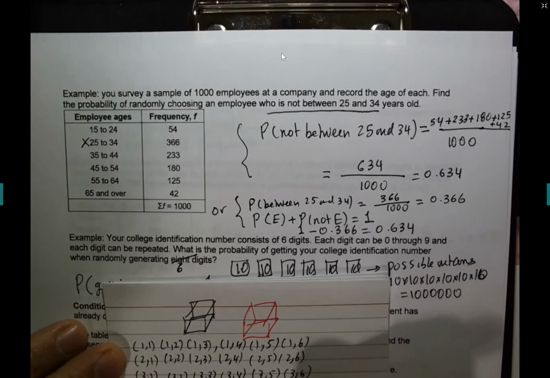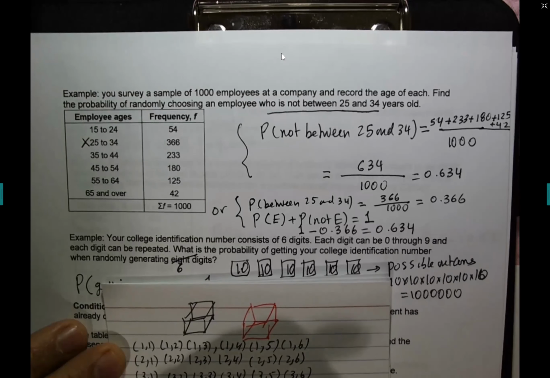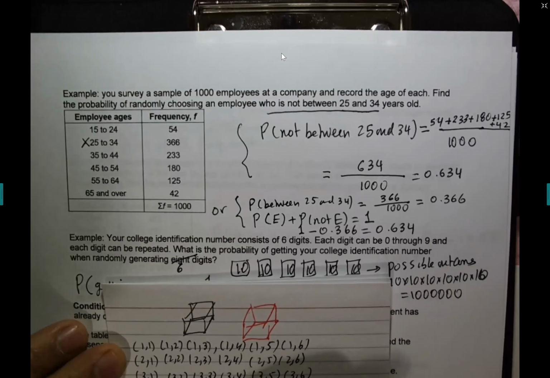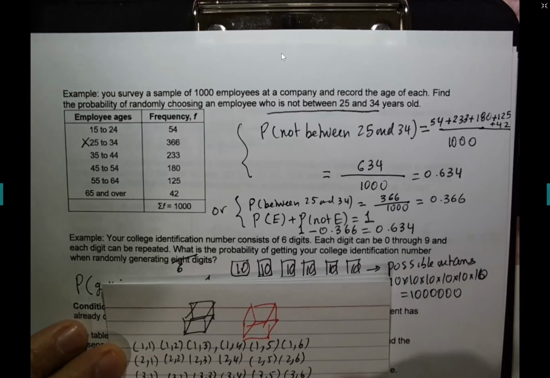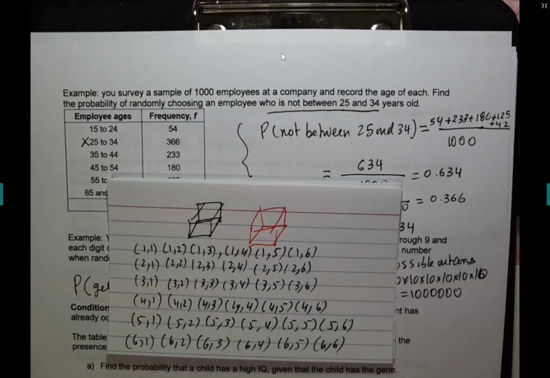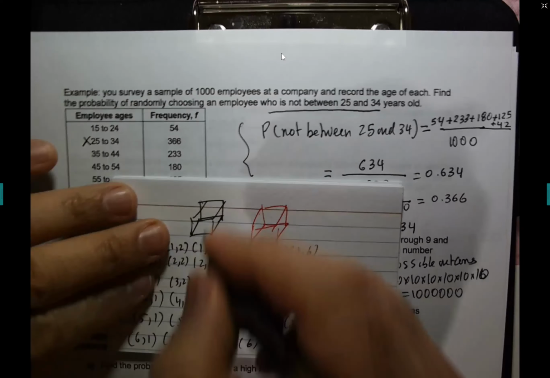But for the sake of explaining what we're going to do now, we're going to list them. I'm almost done. And last one, 6-1, 6-2, 6-3, 6-4, 6-5, and 6-6. You guys agree with me that there are 36 outcomes, 6 times 6.